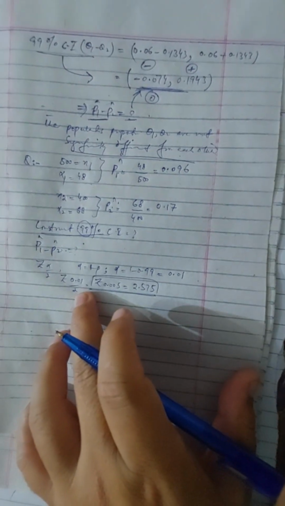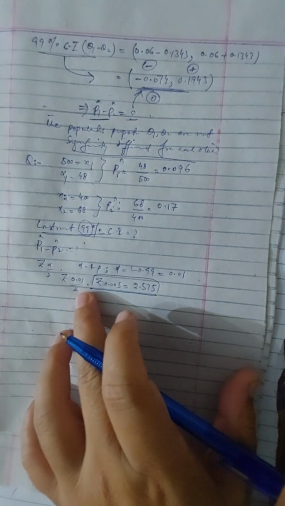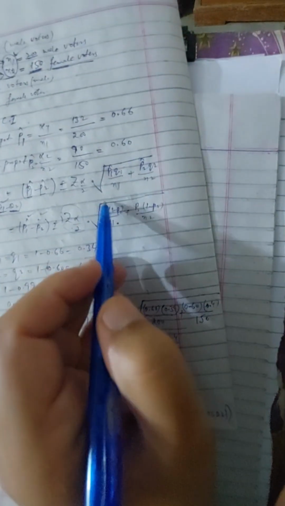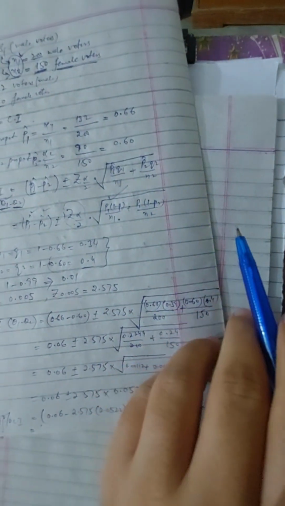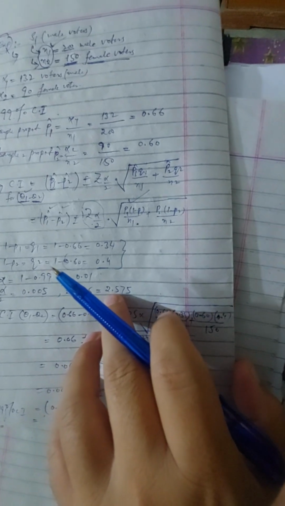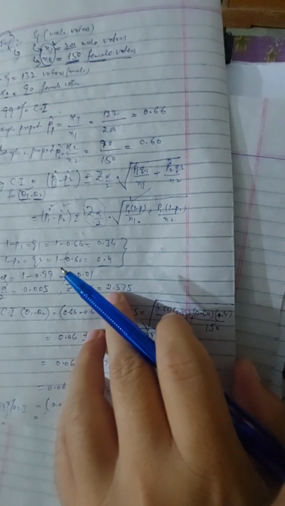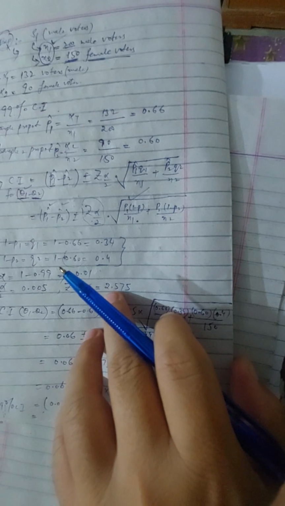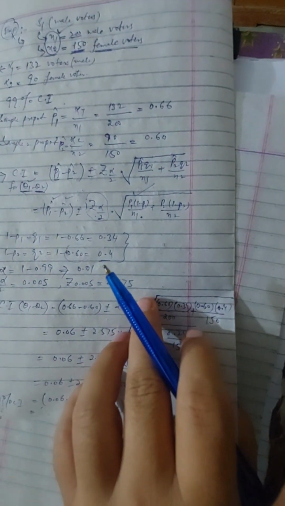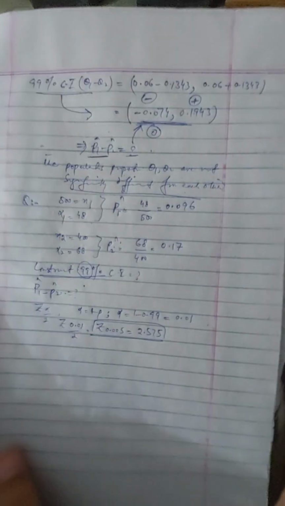We have the z alpha by 2 value, and the thing that we need over here is this thing: the square root of P1 into 1 minus P1 divided by N1 plus P2 into 1 minus P2 divided by N2. This is the pooled variance. We need the pooled variance over here for the two populations.